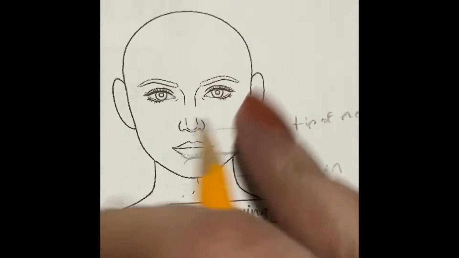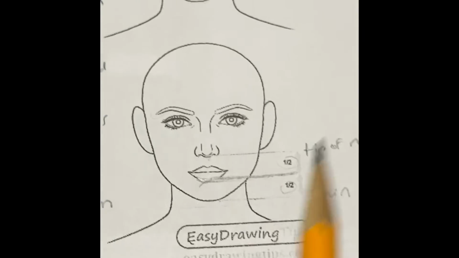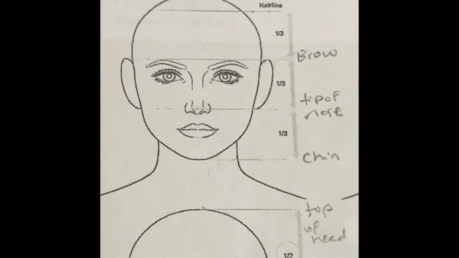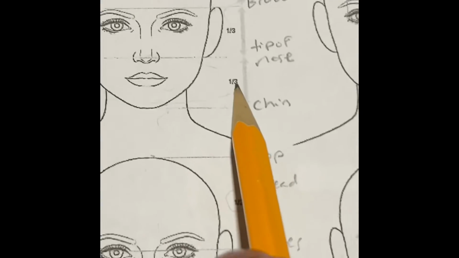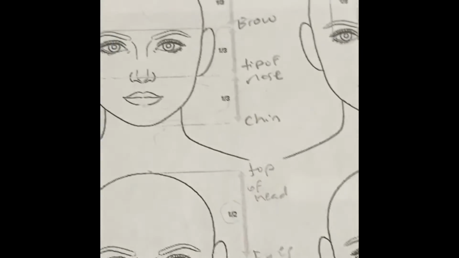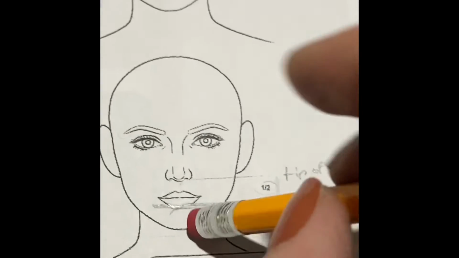So this image here is pretty much just an add-on to this image up here. So this bottom third, if we were to divide that in half, that will show us where to draw the lips, where that goes on the face.